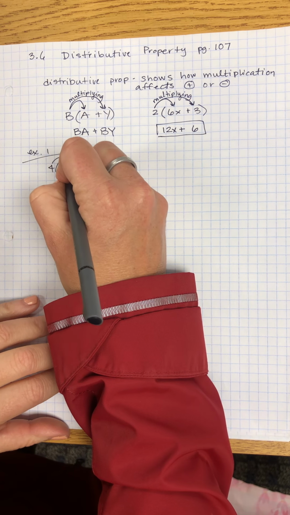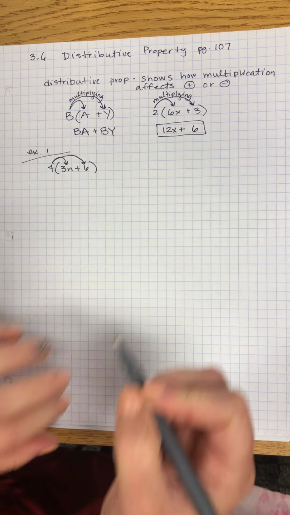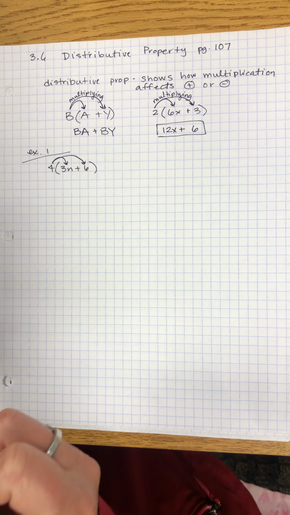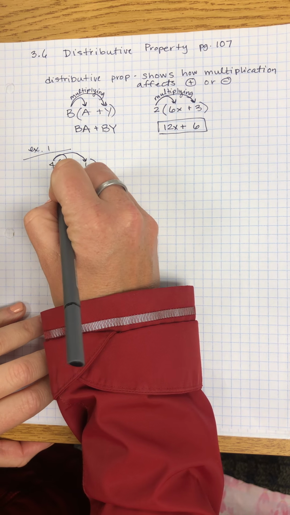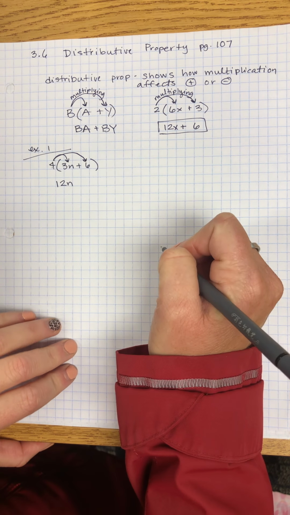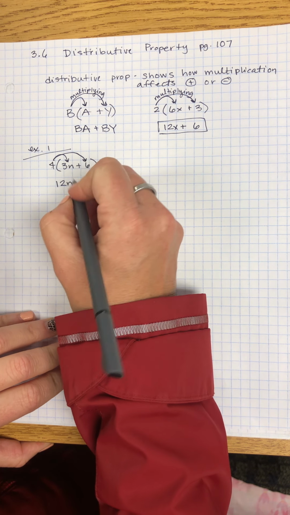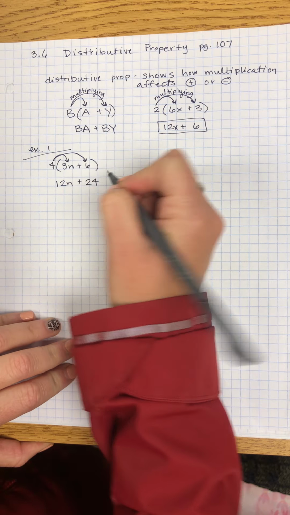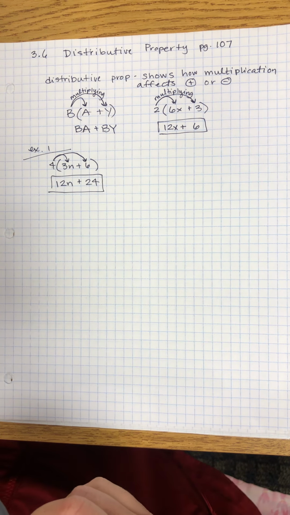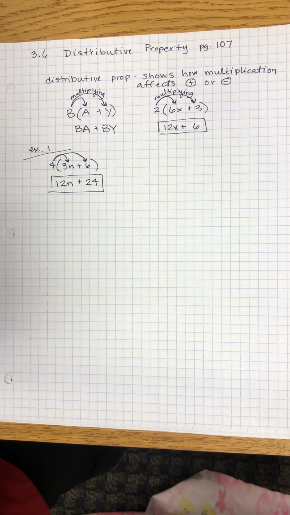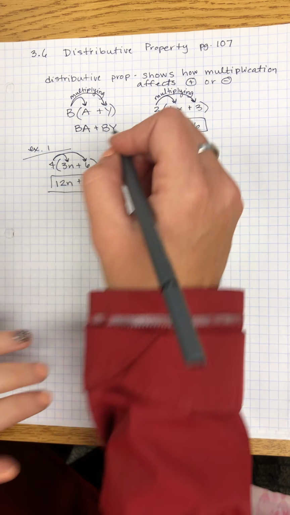So the 4 is what we're going to multiply by each of the things inside. 4 times 3n is 12n. And then 4 times 6? 24. Done. Distributed. Let's do one more for our notes, and then we'll move to whiteboards.